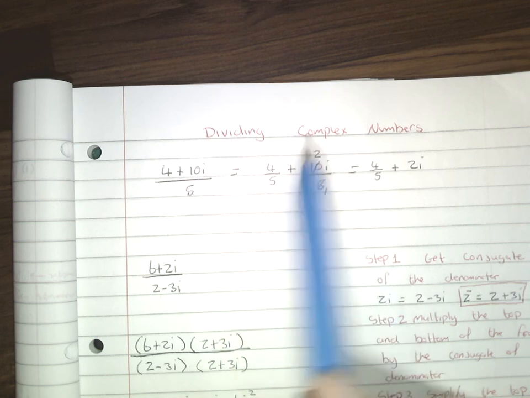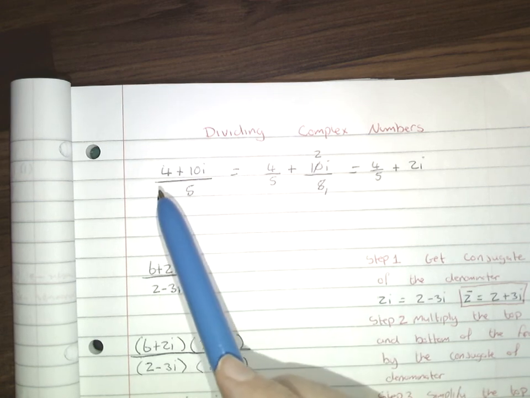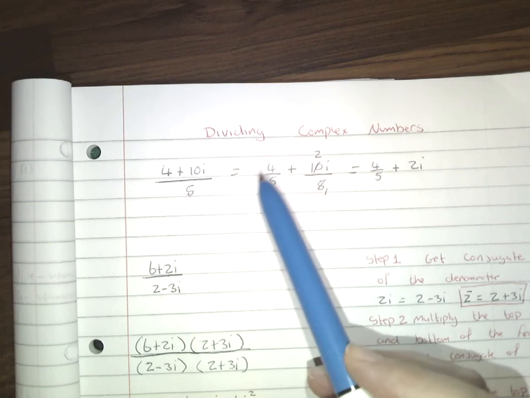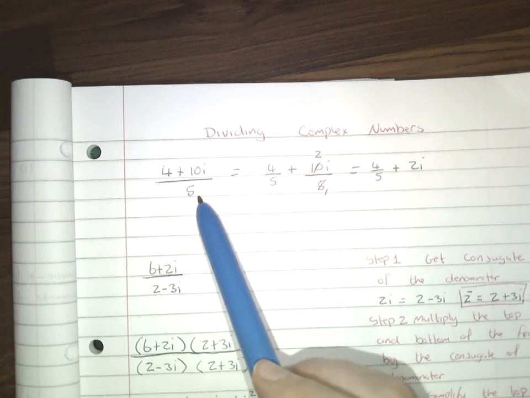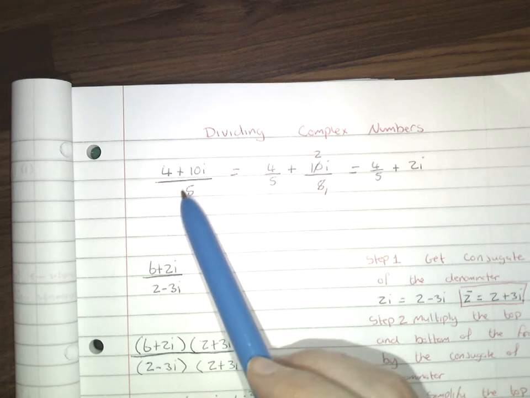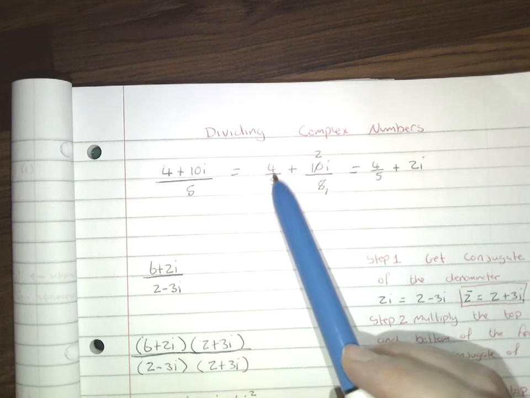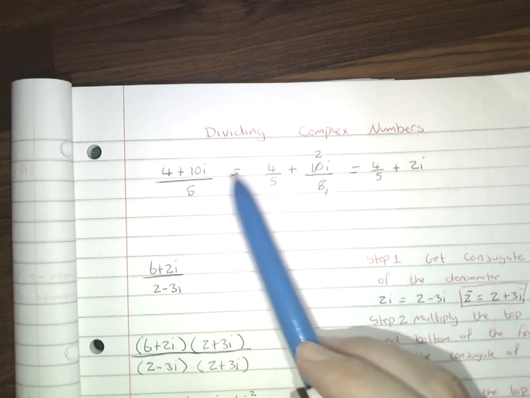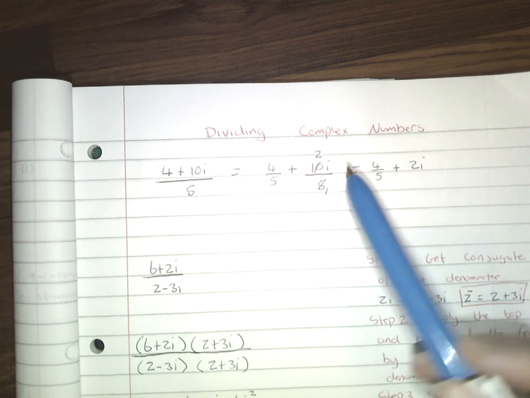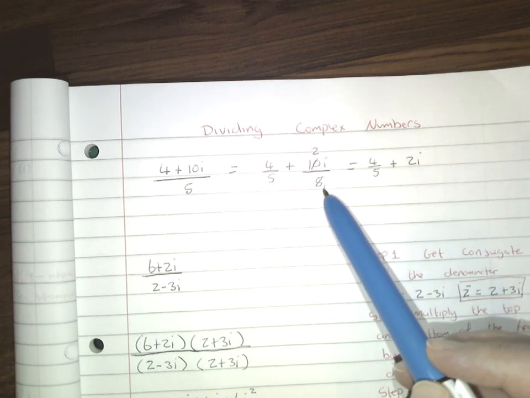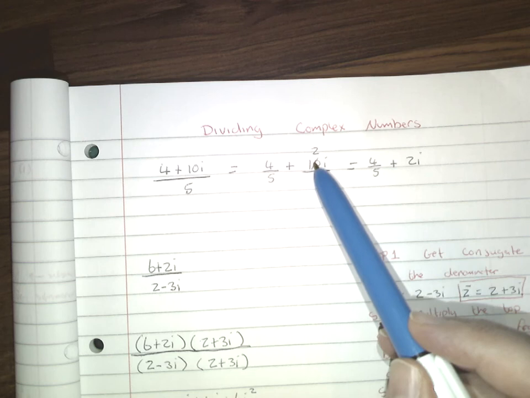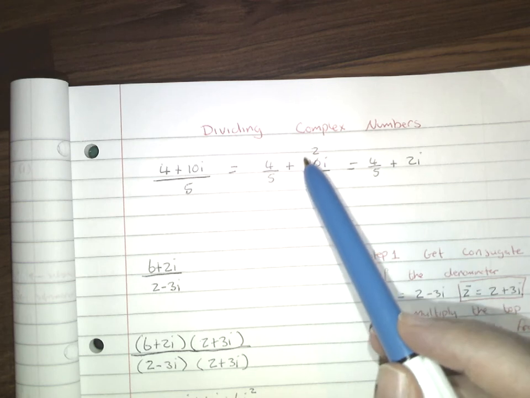When you do that, the same as when we multiply a complex number by a real number, all you have to do is divide each part of the complex number by the real number. So this will become 4 divided by 5 plus 10i divided by 5. Then you can simplify that. 5 will divide into 5 once and 5 will divide into 10 twice.